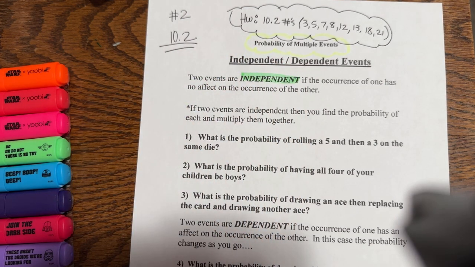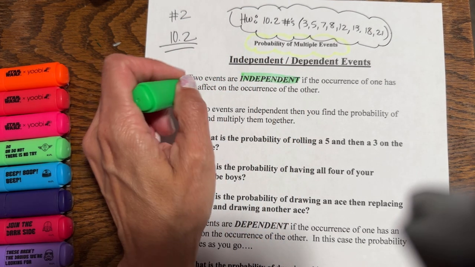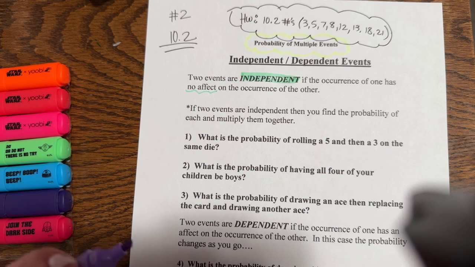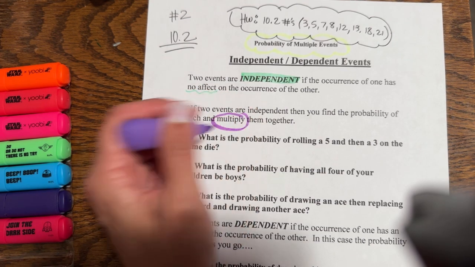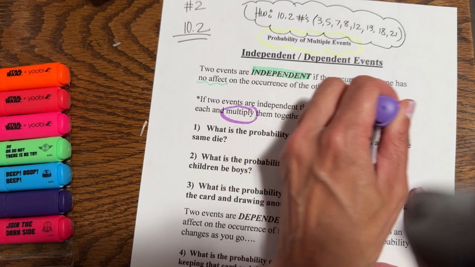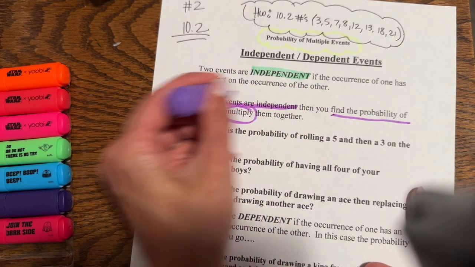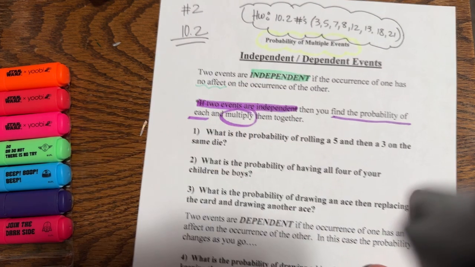All right, anyways, 2 events are independent if the occurrence of one has no effect on the occurrence of the other. When the occurrence of one event does not affect the occurrence of the other, they are called independent events. So some more definitions to piggyback off of yesterday. If 2 events are independent, then you find the probability of each and you multiply them together. Find the probability of each and multiply them together. And that's for if 2 events are independent.